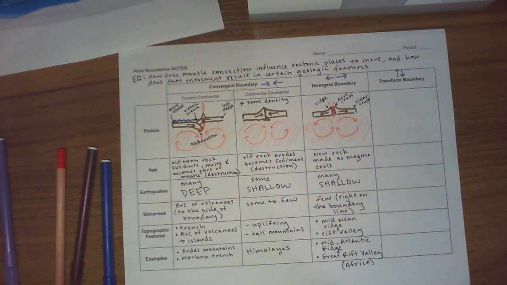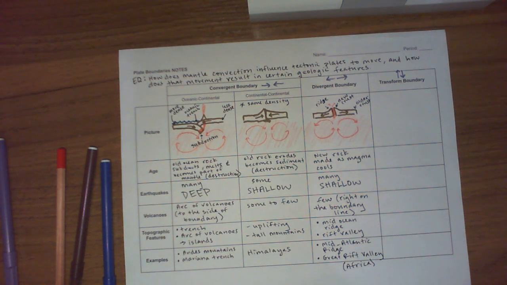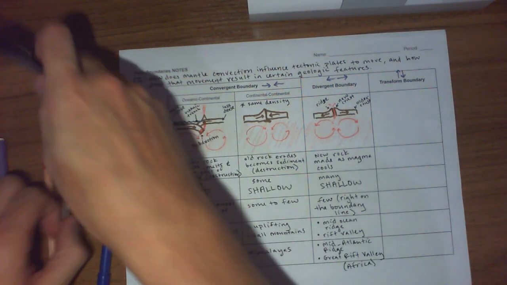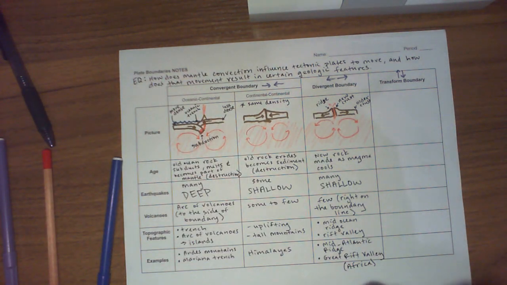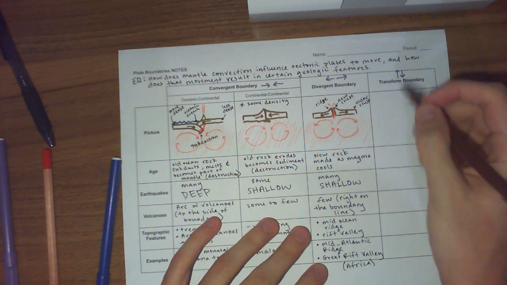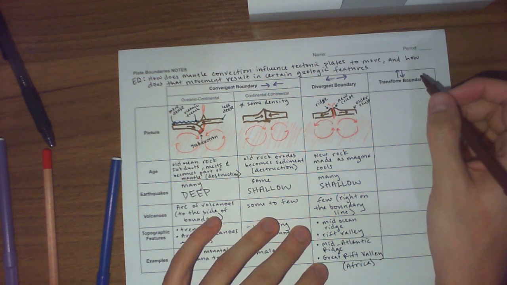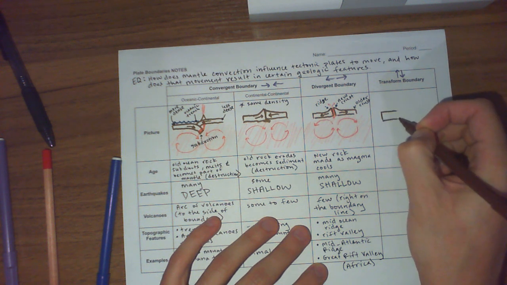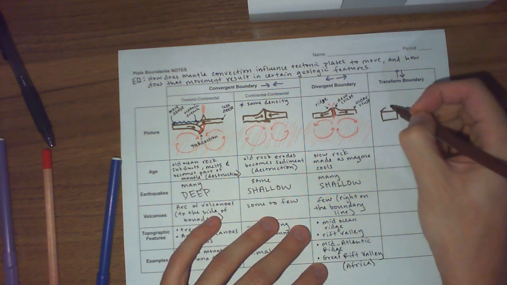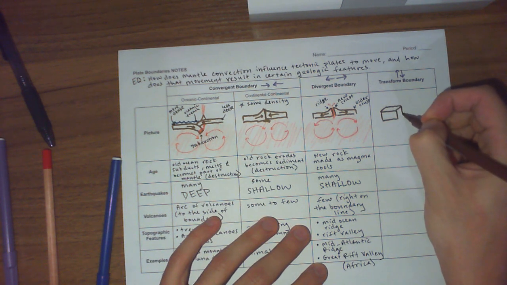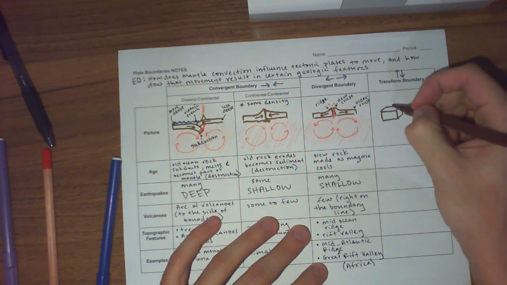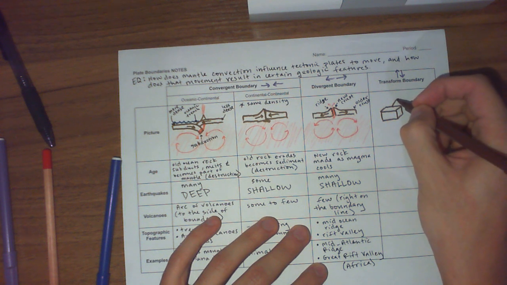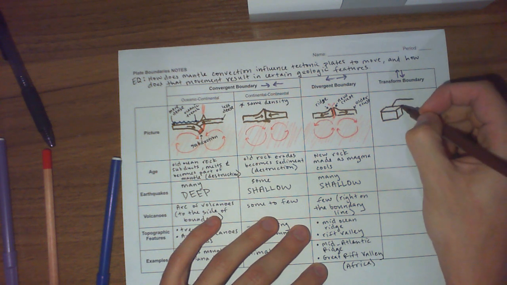And the last one, we have transform boundary. And this one, if you're super artistic and good at drawing three-dimensional things, you can try your best to copy what I'm drawing here, because I'm going to draw three-dimensional. So remember, transform boundary is they're sliding past each other. So I'm going to draw one crust. Here's my three-dimensional creation here. So there's one crust. Here's the other one.